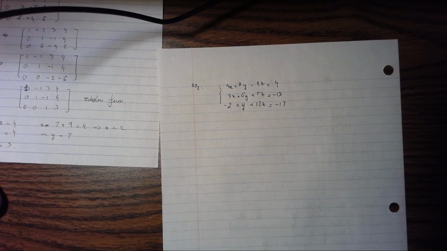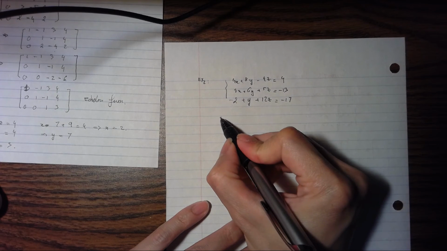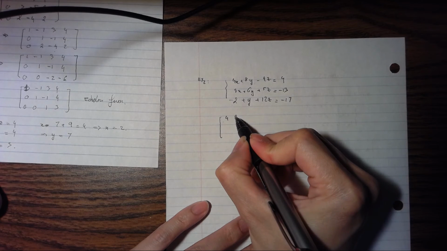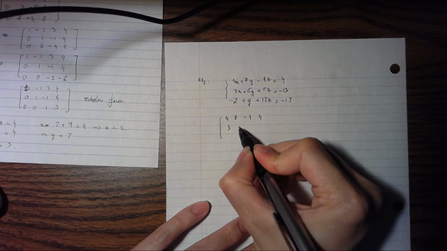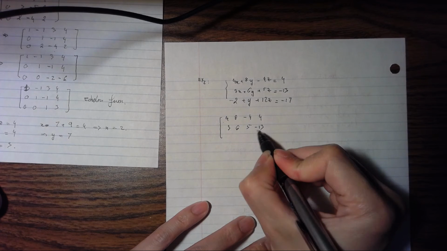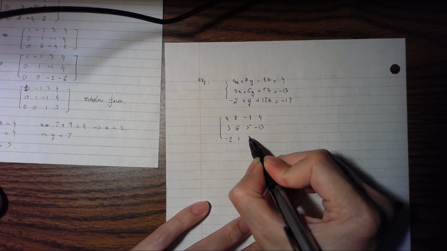I want to solve this using Gauss-Jordan elimination. Let's use the reduced echelon form this time, so that you can see what it looks like. First of all, create the matrix: 4, 8, negative 4, 4; 3, 6, 5, negative 13; negative 2, 1, 12, negative 17.